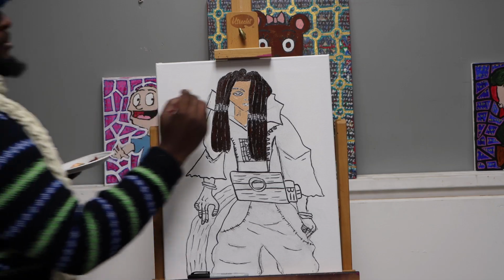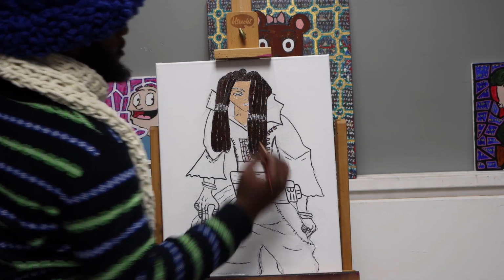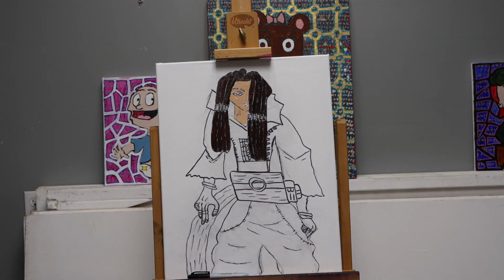Alright, just get that eyelid too. I'm gonna go get a smaller brush to then add some highlight to this.